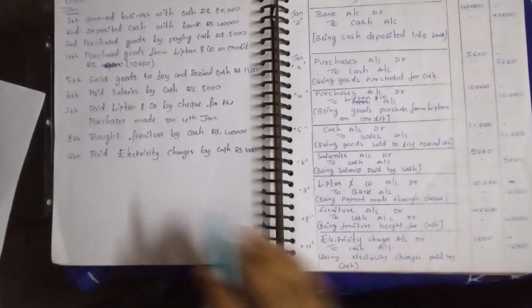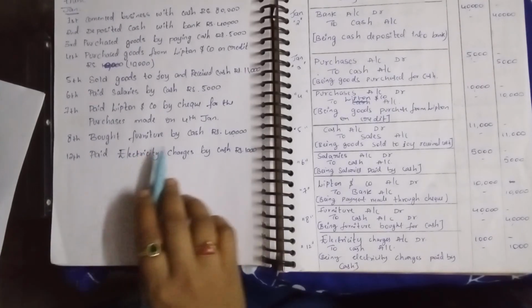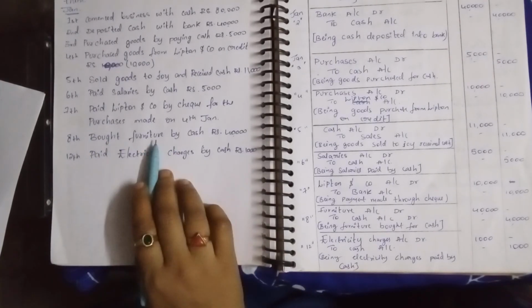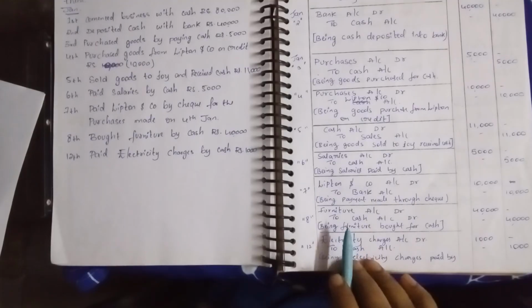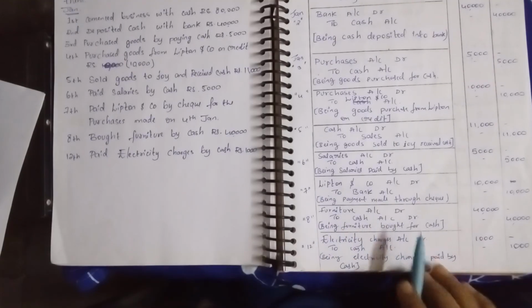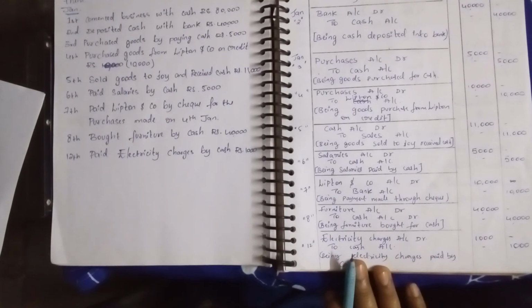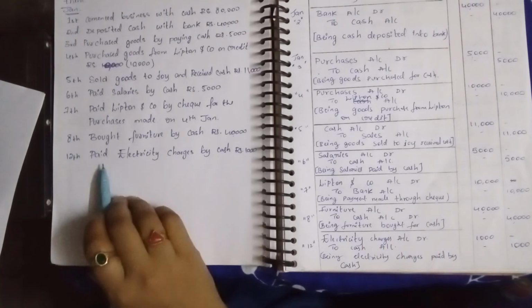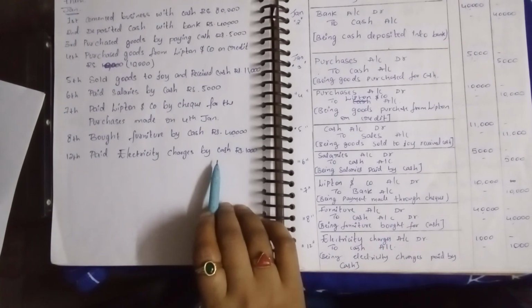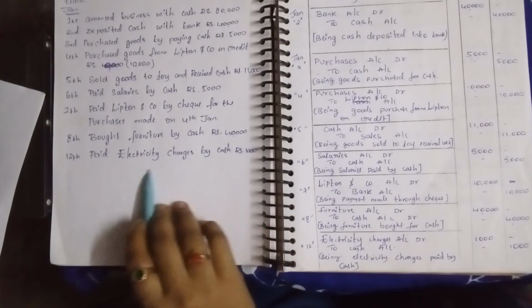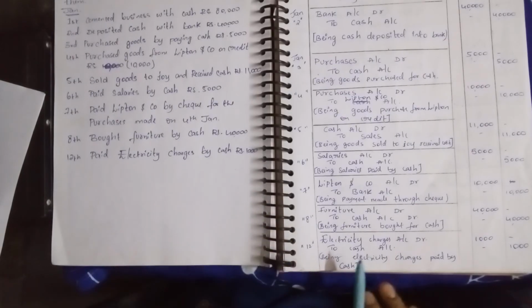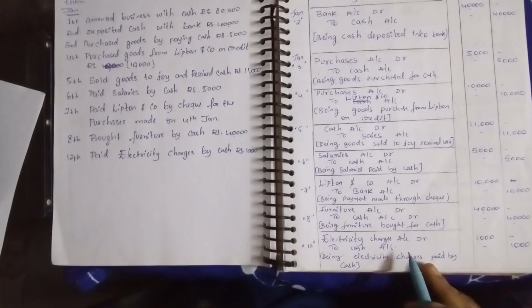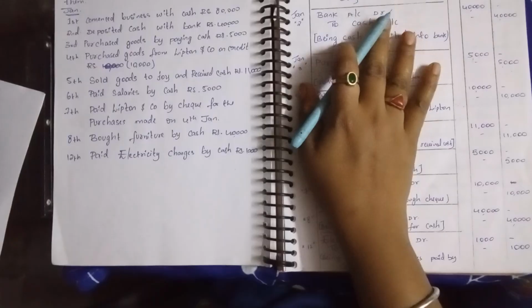Please see the entries. On the 8th, bought furniture by cash. So furniture account debit to cash account, being furniture bought for cash. Again, on the 12th, paid electricity charges by cash. So electricity charges account debit to cash account, being electricity charges paid by cash, 1000. So these are the general entries.